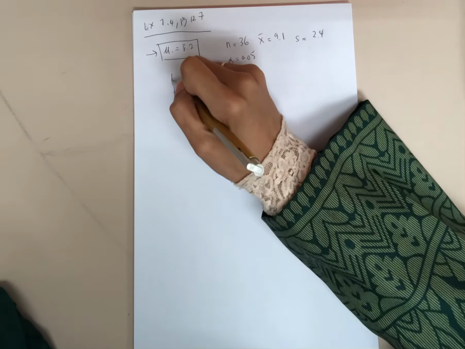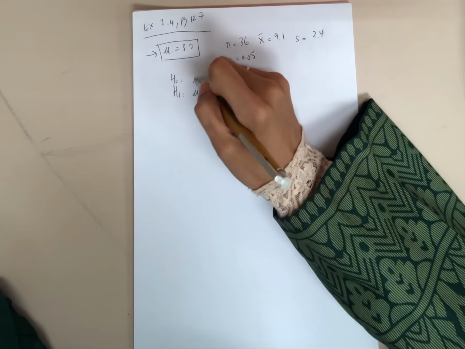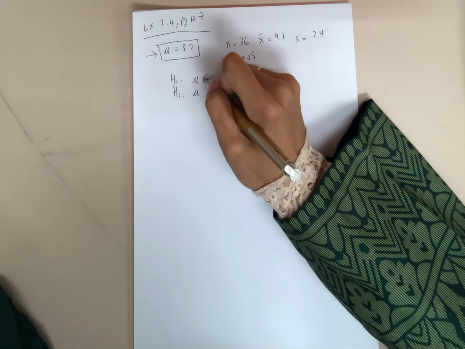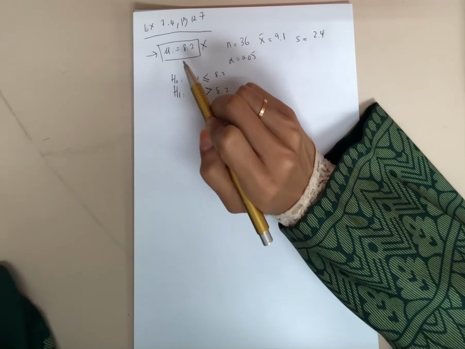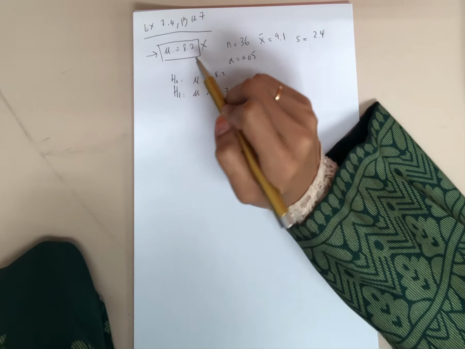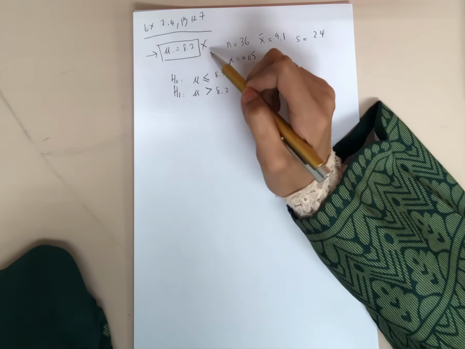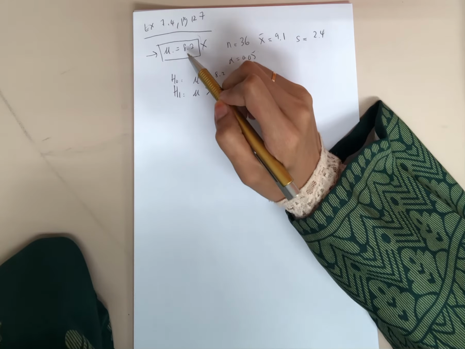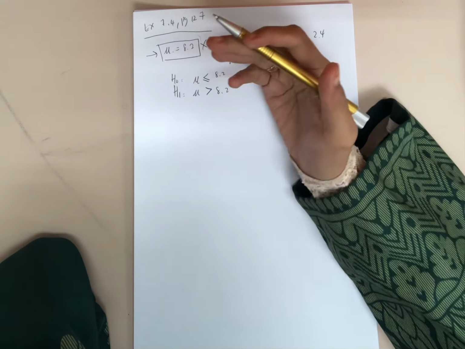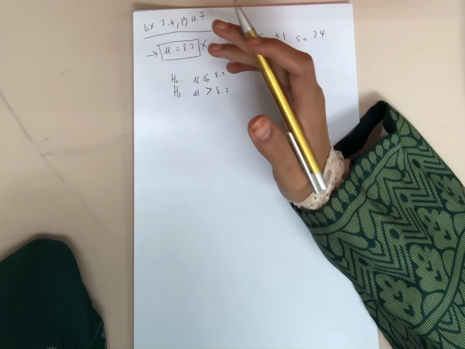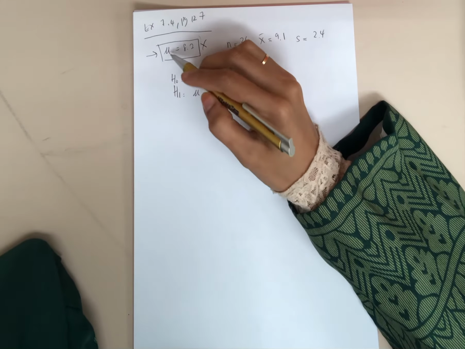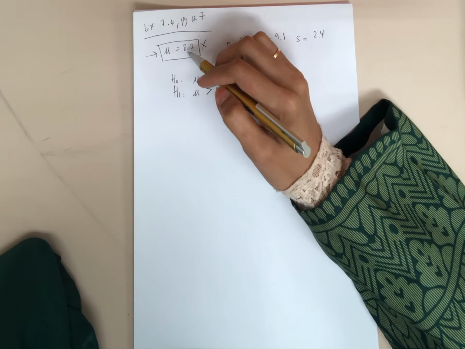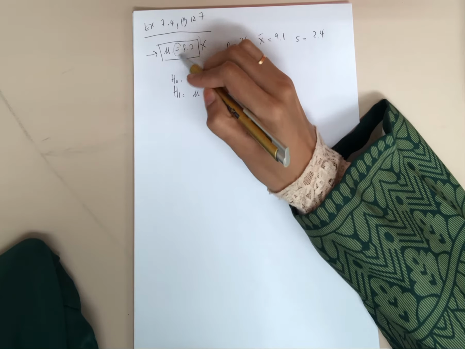And automatically your H0 will be mean less than or equal. It's no longer this one. At first, when you read the question, you will follow this one because it just says that the mean is 8.2, so definitely we will assume that it will be equal.